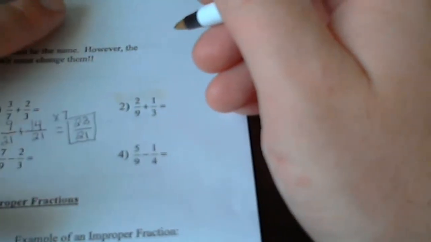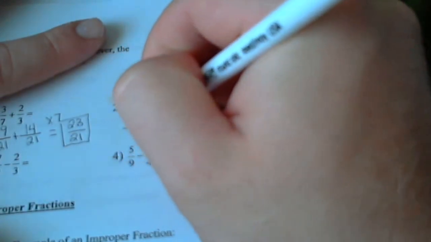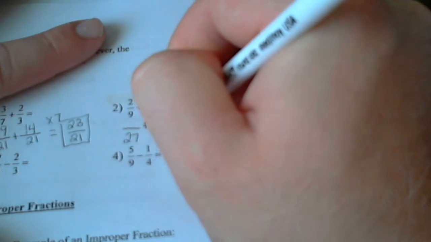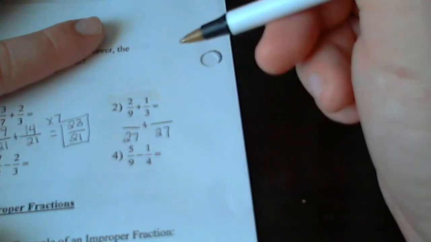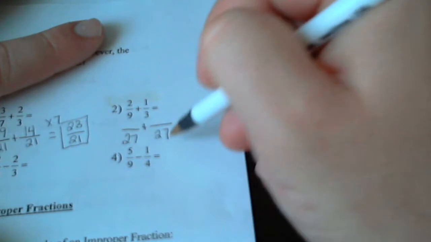All right, let's try one more with addition. Remember, just multiply the bottoms together. That's the easiest way to do it. 27, 27. The only time you multiply the bottoms together is when they don't match. If they already match, go ahead and add or subtract across the top. But in this case, since they don't match, we have to multiply these together.